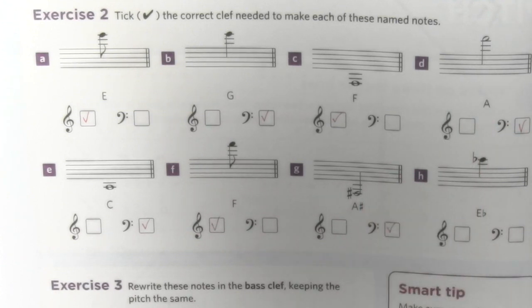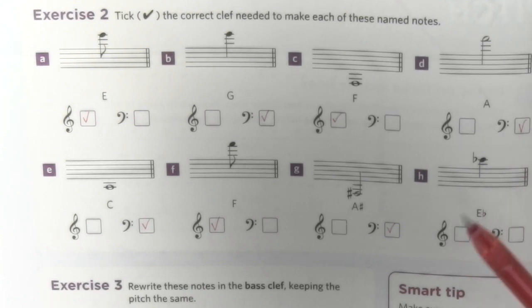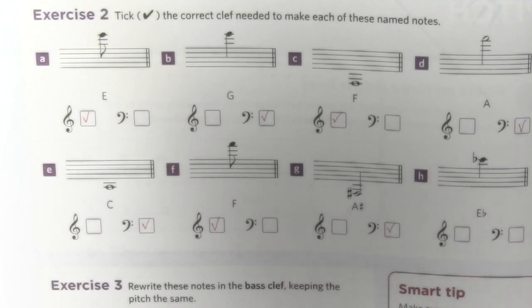Try to get to the quickest way for you. I'm doing this because this is the quickest way for me and for the majority of the students, because we do start learning the notes in the treble clef usually. But if your instrument reads in bass clef, do the other way around. Anything that suits you that can get you to the right answer is correct.